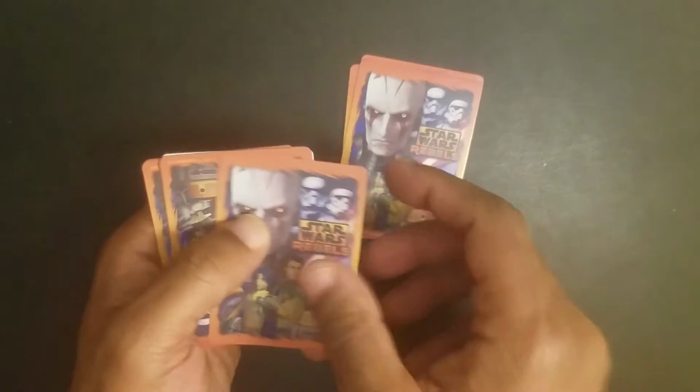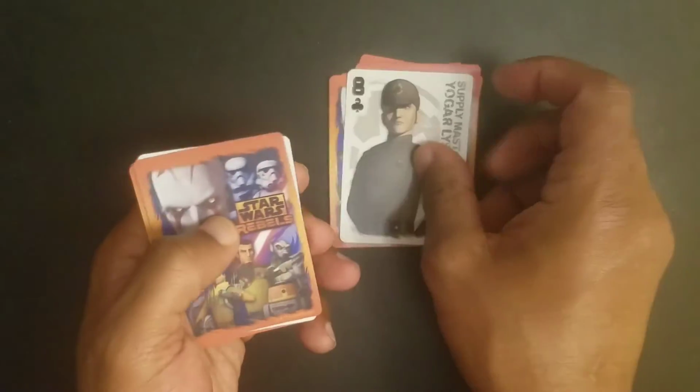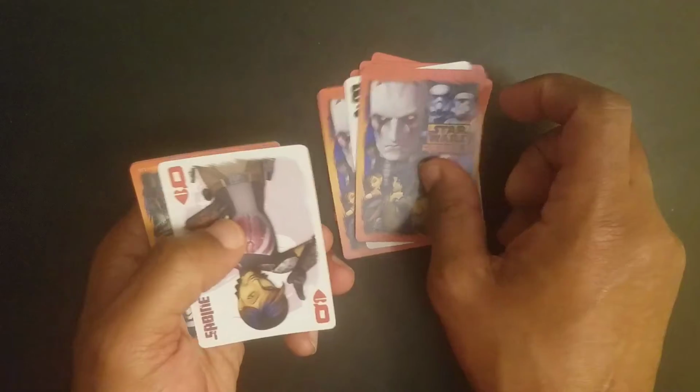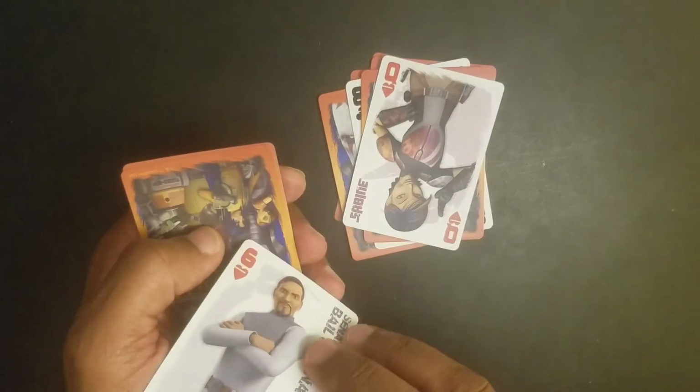Flip it over. As is. Flip it over. As is. As is. As is. As is. And as is. Now we're going to set up the cards. This is the 4th round.